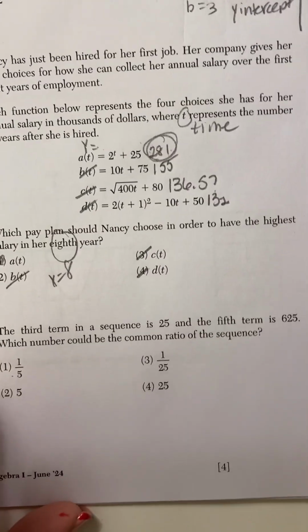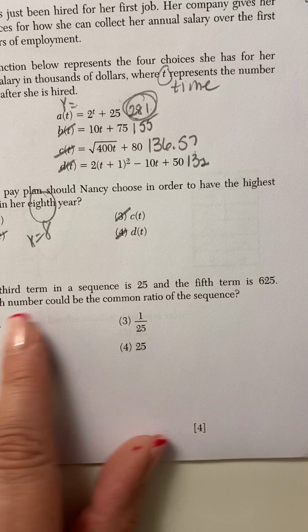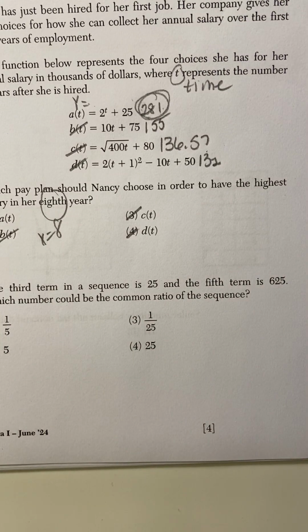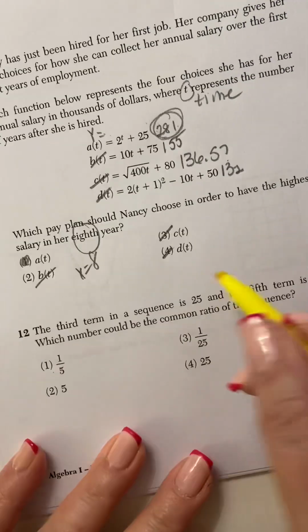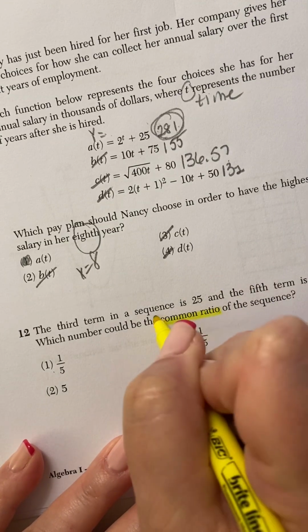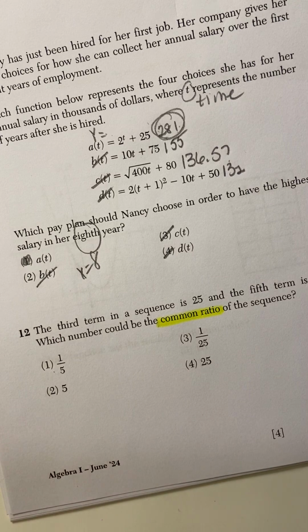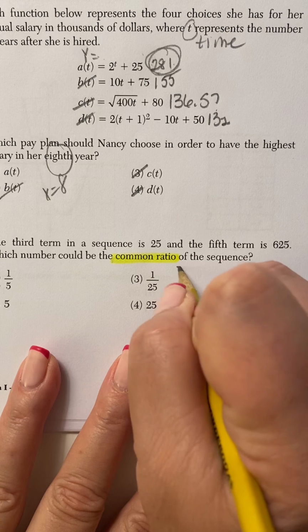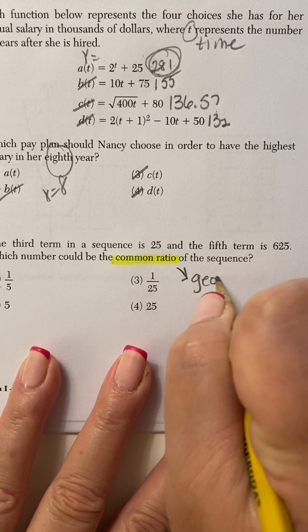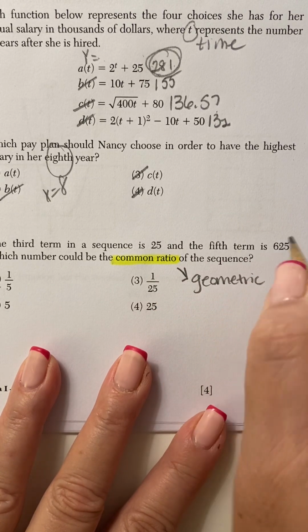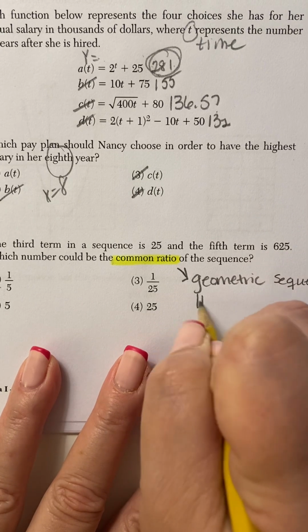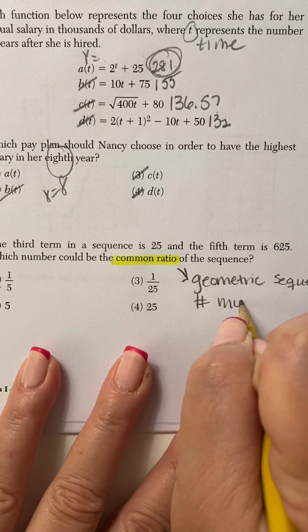Okay, number 12. The third term in a sequence is 25 and the fifth term is 625. Which number could be the common ratio? Now, this is your vocabulary word. You have to know what a common ratio is. A common ratio means, okay, they're not even telling you what kind of a sequence it is, but the common ratio is in a geometric sequence. Okay, it's the number that we multiply by.